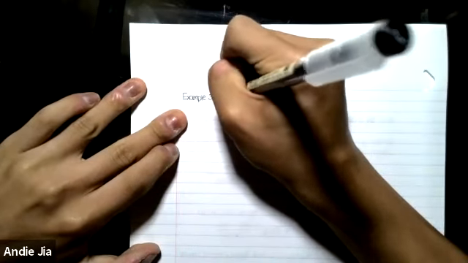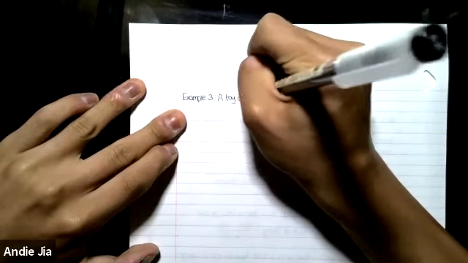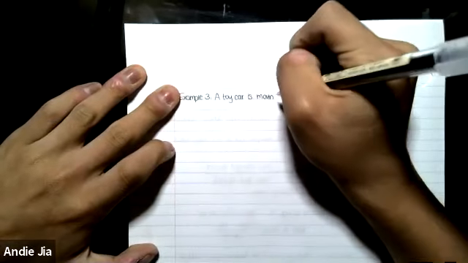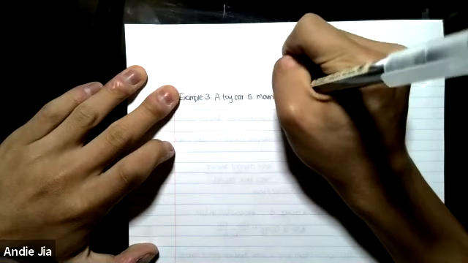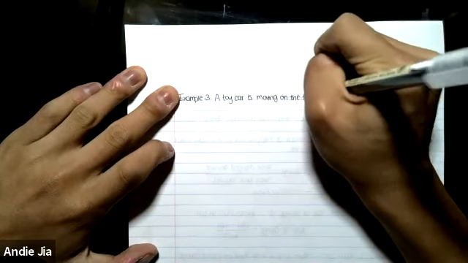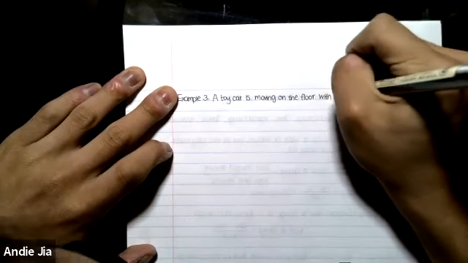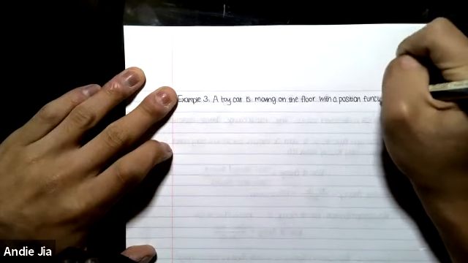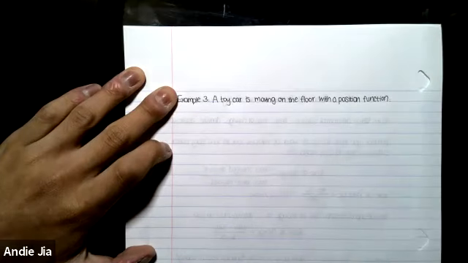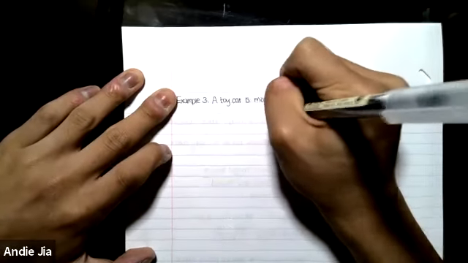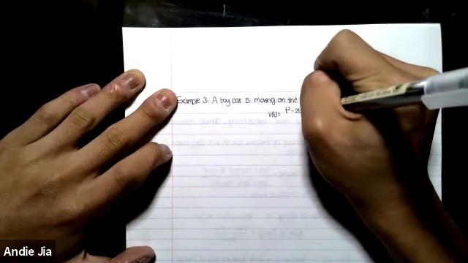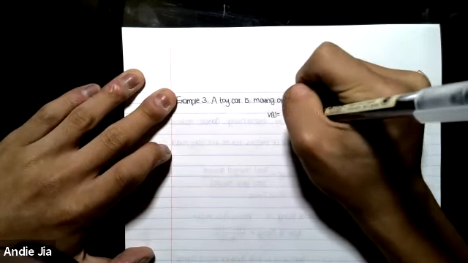There's a toy car moving in your living room, or on the floor, with a position function s(t) equals t squared minus 2t plus 8 over t plus 3.